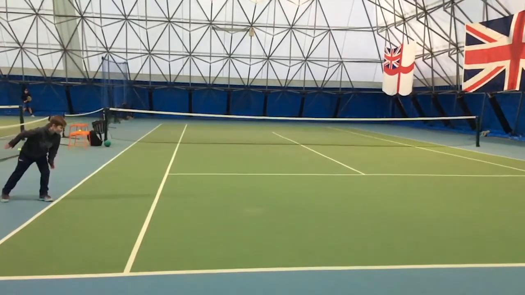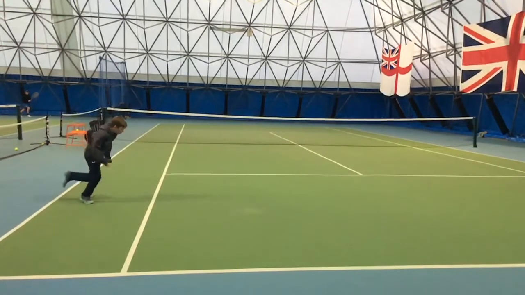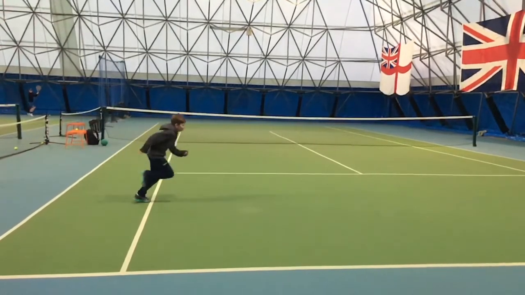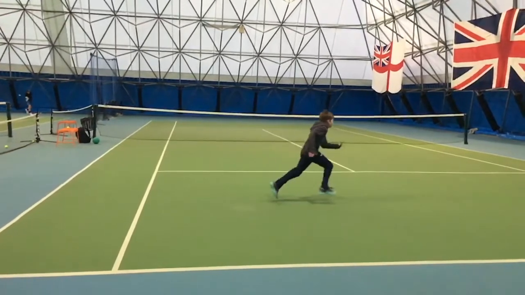Now if we slow down the sprint to help us analyse the movement further, we can see the athlete attains good triple extension, which is useful in the drive phase. He has a good knee drive and a good arm split, with his head staying nice and steady.